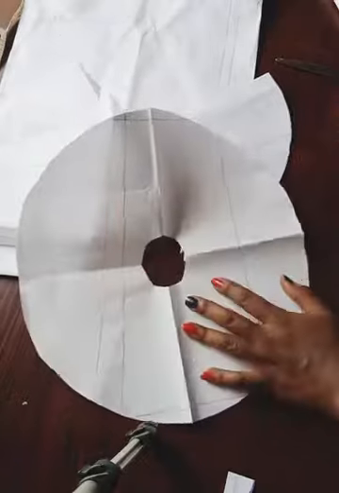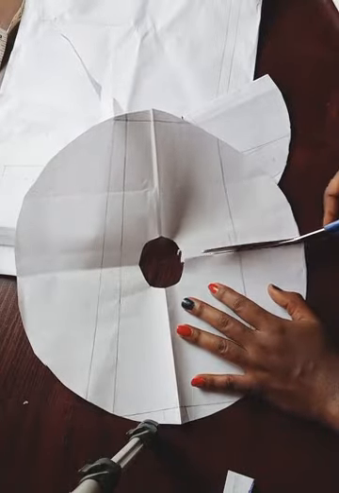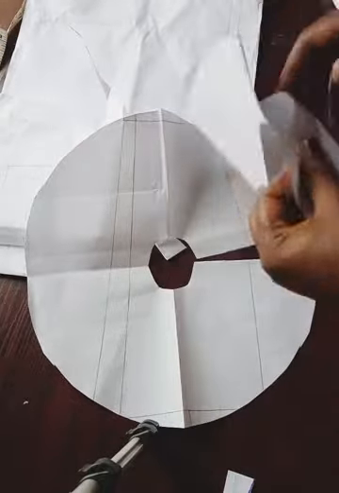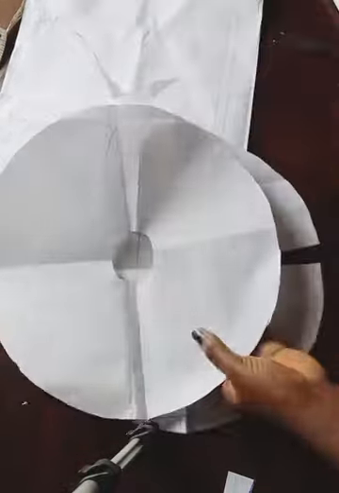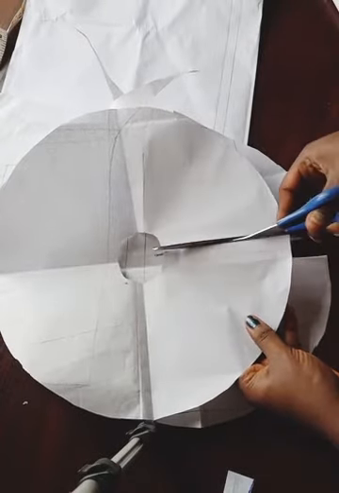So we have two flares now, and we're going to cut them open. So this is what we have, and from one side we're going to join the two together.